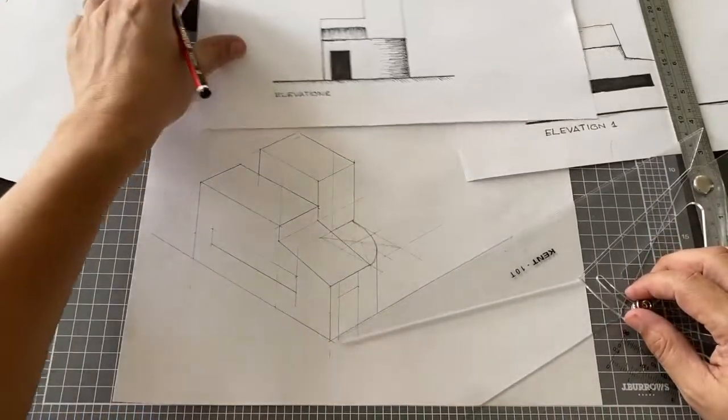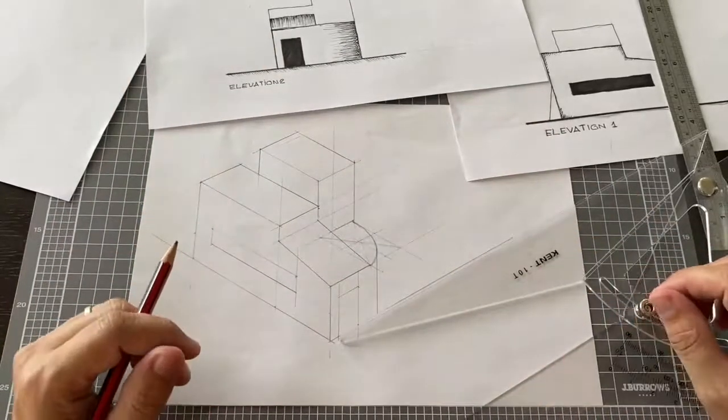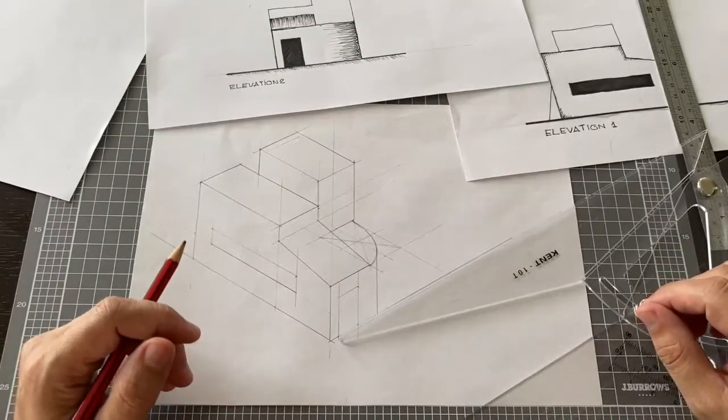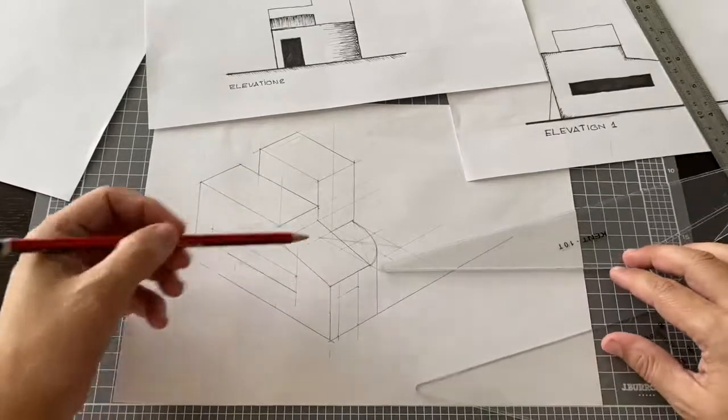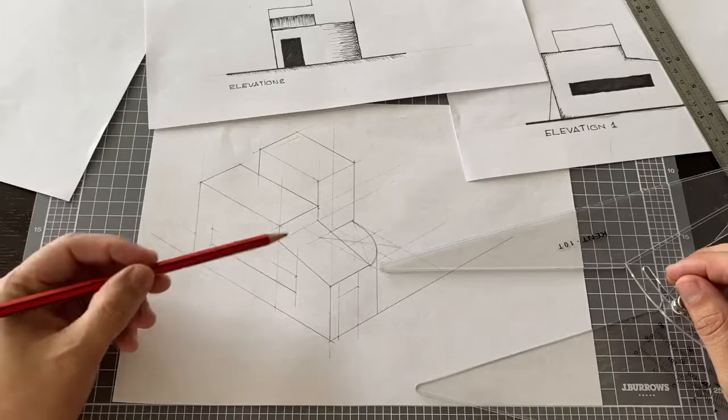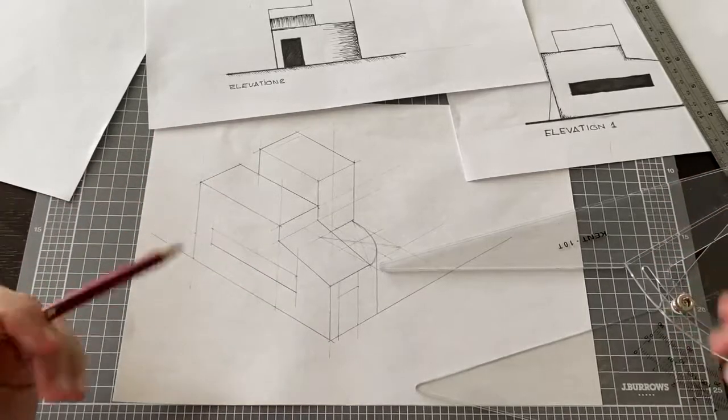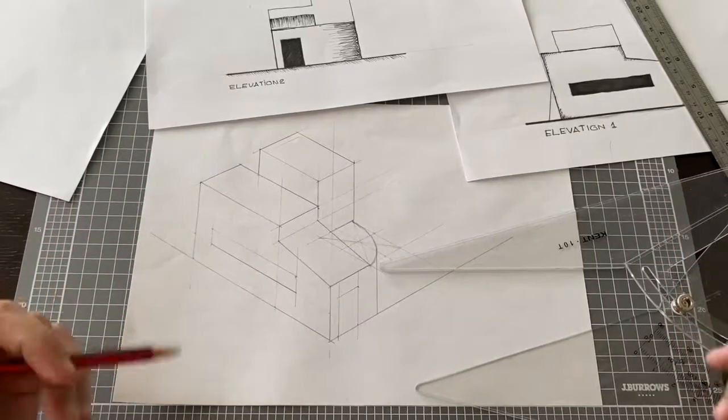Right. So this is the exterior shape, and we'll continue on the second part by giving it thickness again and covering it with black pen to extract the volume or expression or evocative nature of the object.